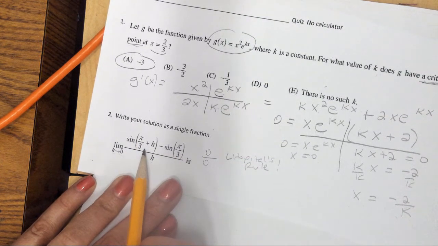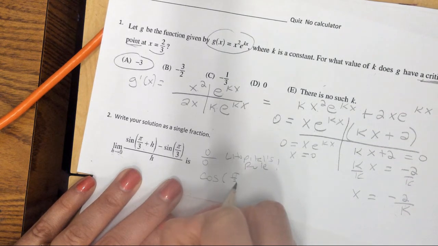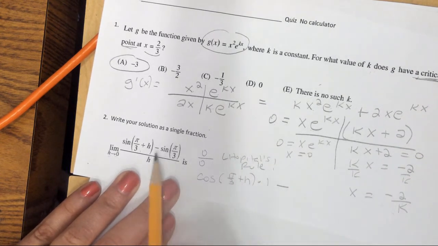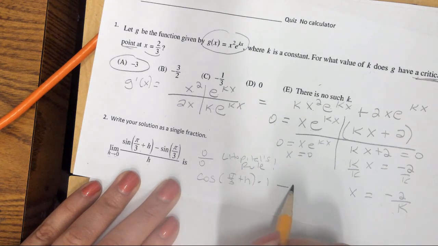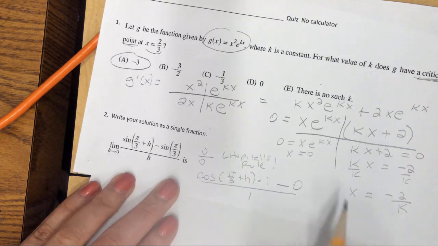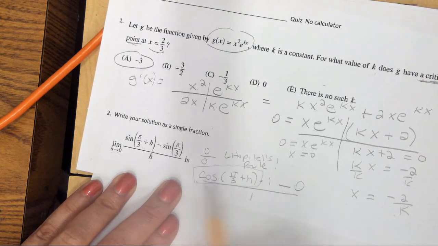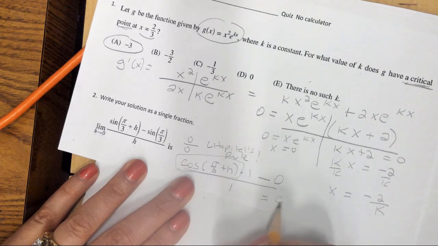So sine of something would be cosine of something times the derivative of the inside, which is h, so this is 1, minus sine of pi over 3, that's a constant. There's no h in here, so this is just some number, so the derivative is 0. All over, well, this is h, this is 1. And this is just 0 divided by 1. Really, I just need to focus on this piece of it now. I plug in 0 for h. I'm left with cosine of pi over 3.